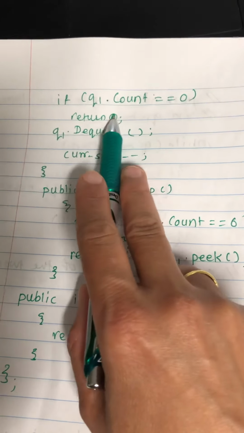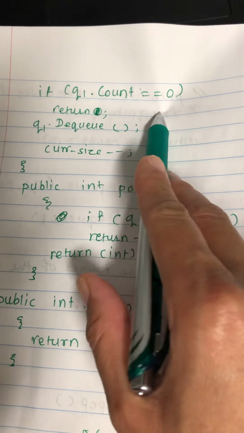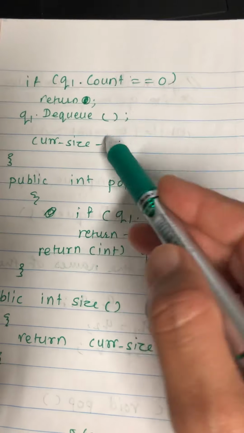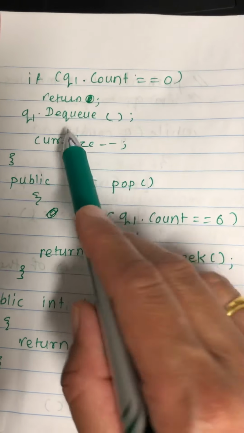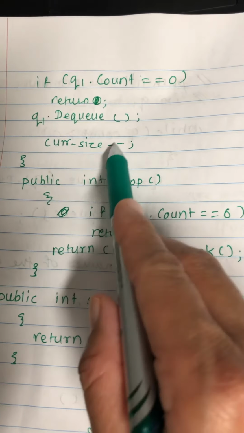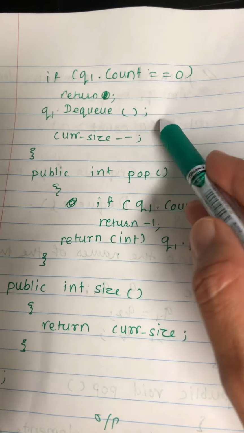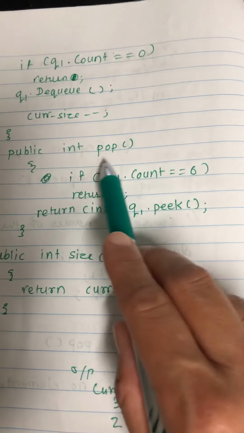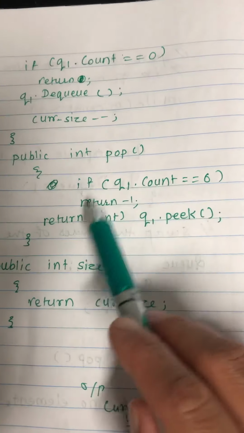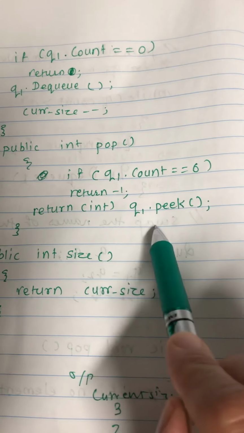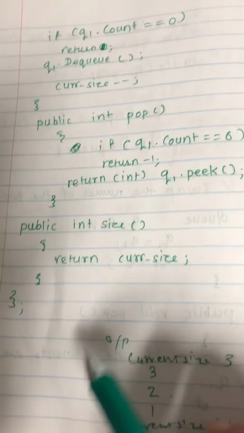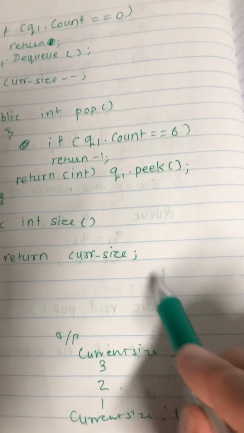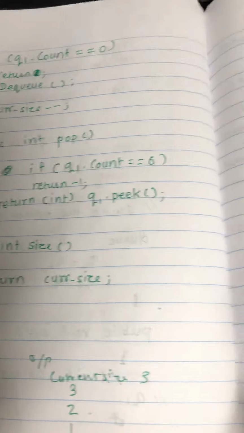And then the pop operation: if there are no elements in the first queue, then we give an error that the queue is empty, or else q1.dequeue should give us the latest element which was entered into the stack, and that is the pop operation. So the time complexity is order n for push and order 1 for pop.